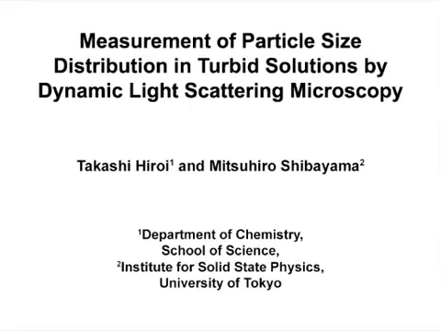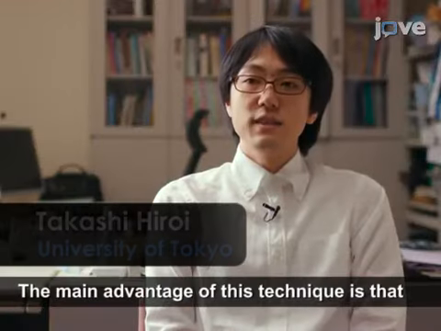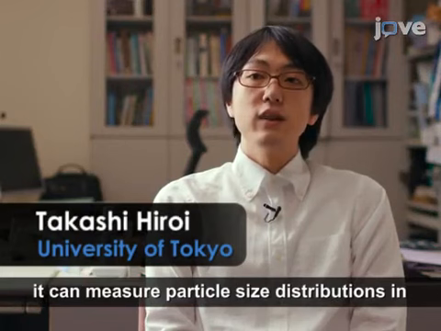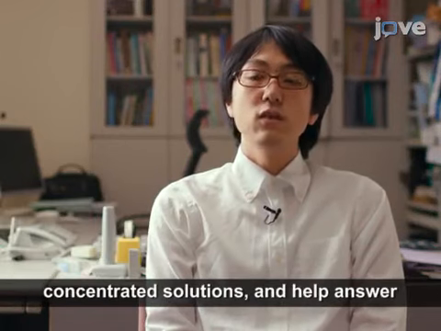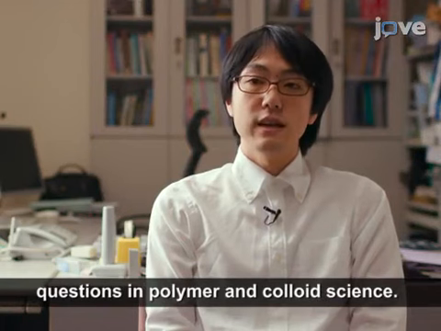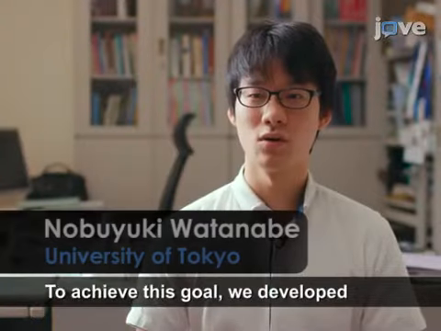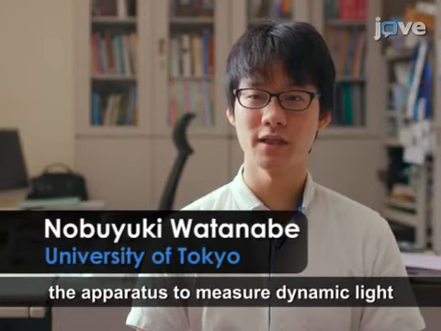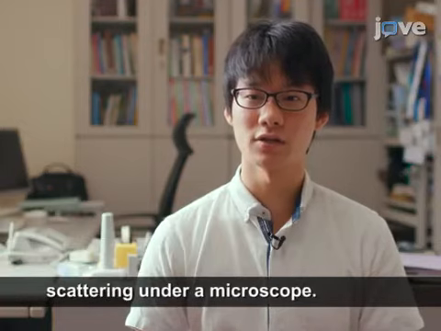The overall goal of this experiment is to demonstrate that dynamic light scattering and confocal microscopy can be used to measure particle size distribution in turbid solutions without dilution. The main advantage of this technique is that it can measure particle size distributions in concentrated solution and help answer questions in polymer and colloid science. To achieve this goal, we developed the apparatus to measure dynamic light scattering under a microscope.